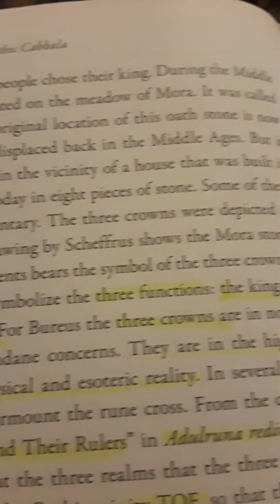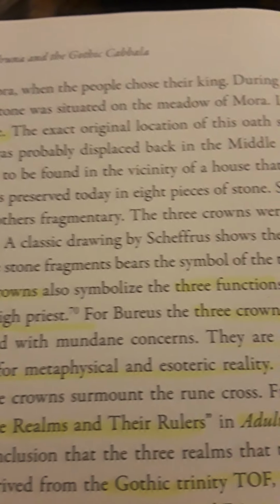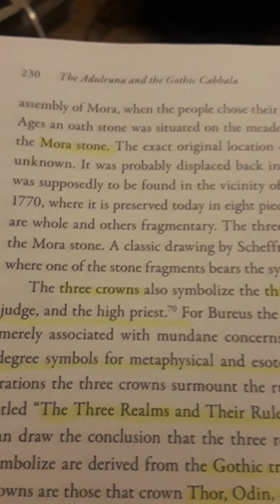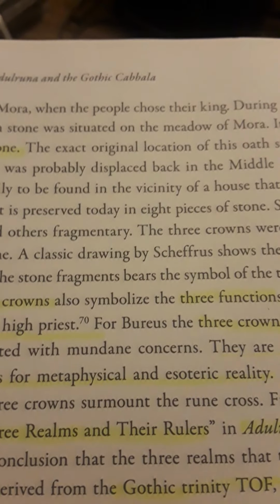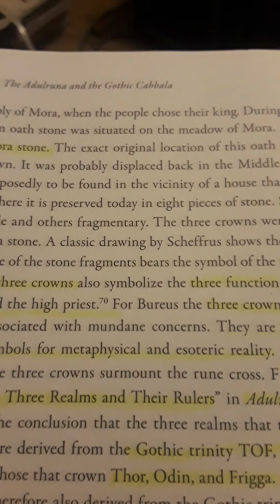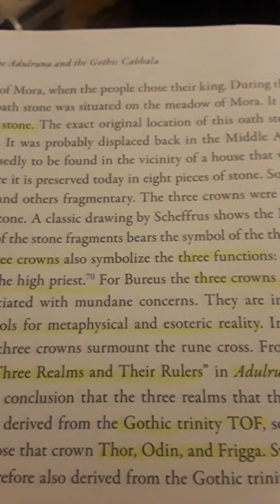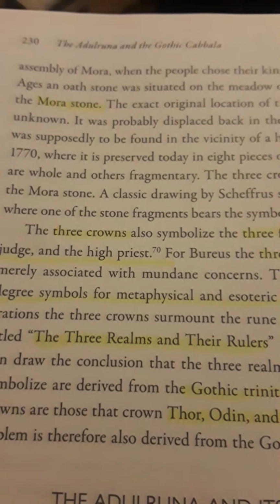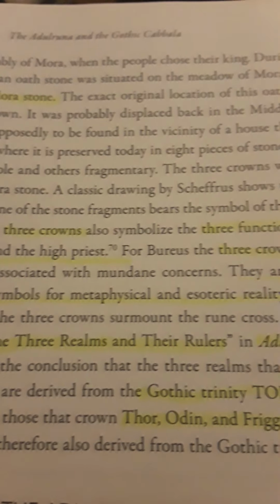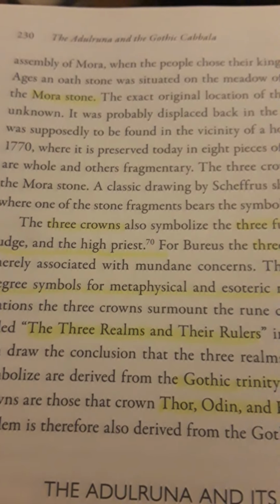Back to the reading. Assembly of Mora, when the people choose their king. During the Middle Ages, an oath stone was situated on the meadow of Mora. It was called the Mora stone. The exact original location of this oath stone is now unknown. It was probably in this place back in the Middle Ages, but it was supposedly to be found in the vicinity of a house that was built in 1770, where it is preserved today in 8 pieces of stone. Some of them are whole and others are fragmentary.